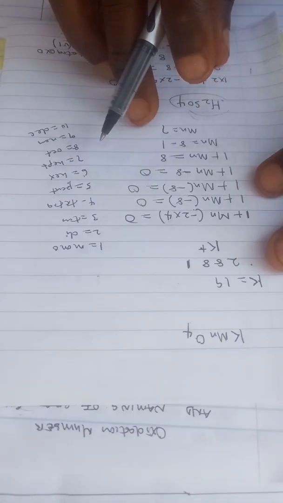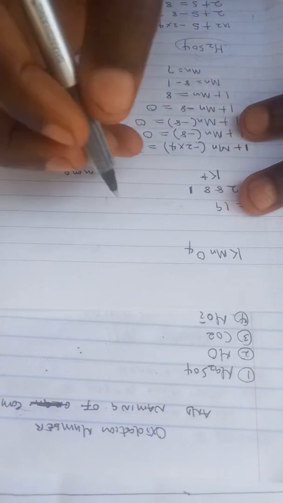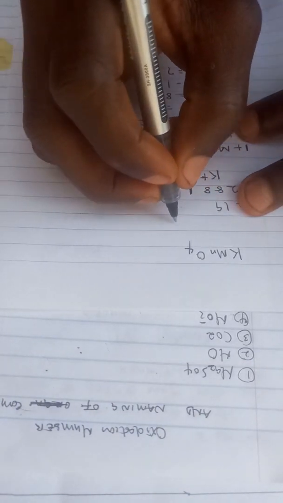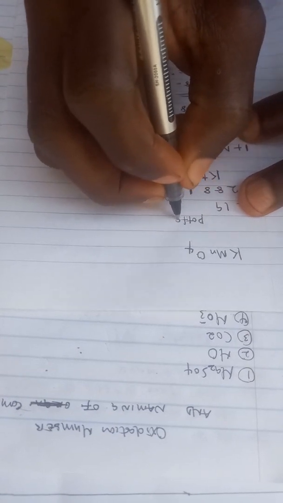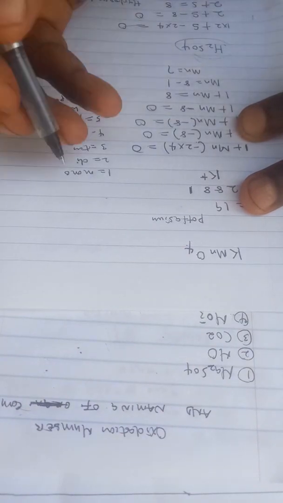So in case of this one, KMnO4 is very simple. We know that K is potassium, so we'll say potassium, and we have 4. We know that our 4 is tetra.